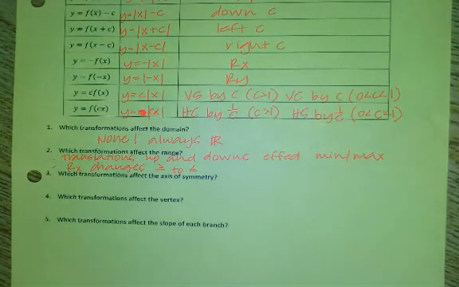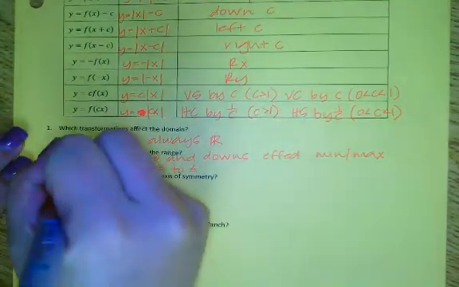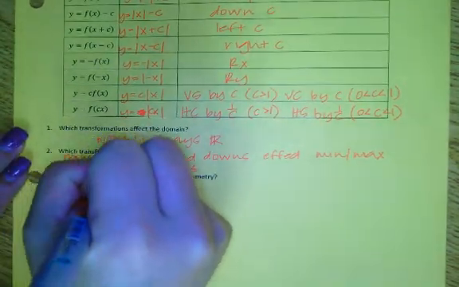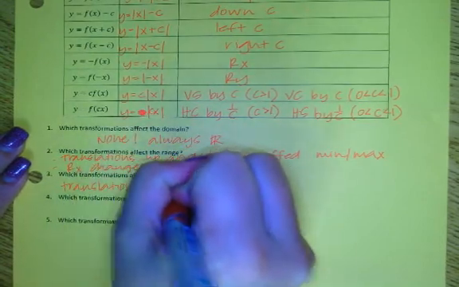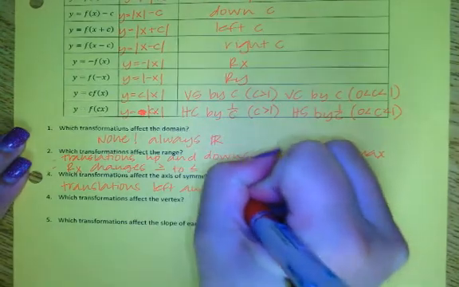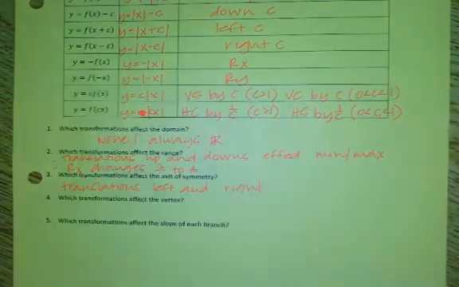Okay, which transformations affect the axis of symmetry? So if you were to fold it in half, which one is no longer x equals 0? Very good. Translations left and right. And I got a lot of googly eyes on that one. So I'm going to show you.